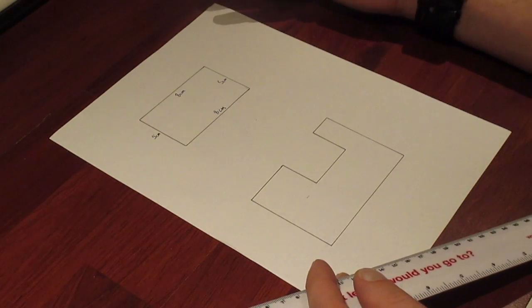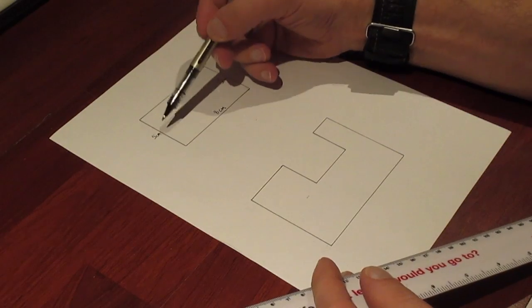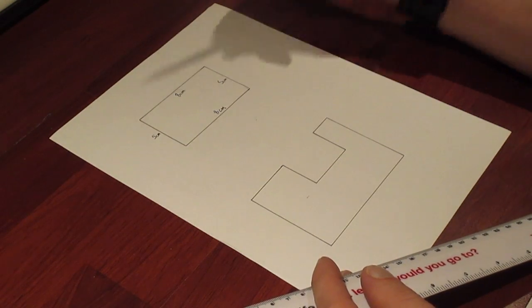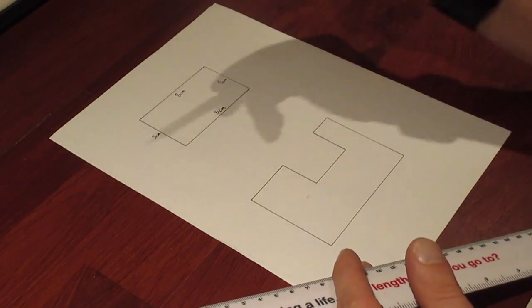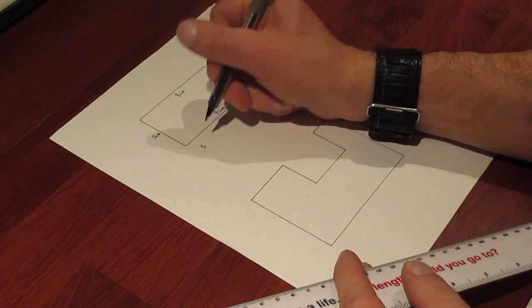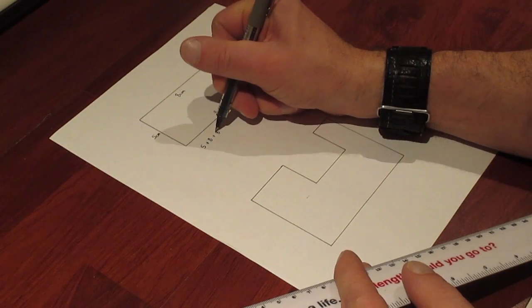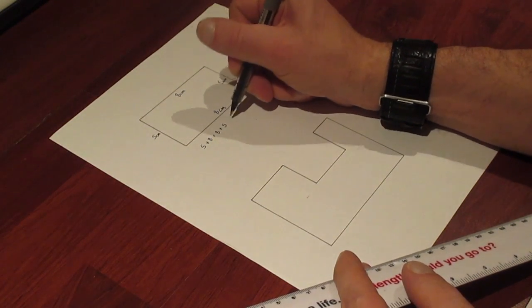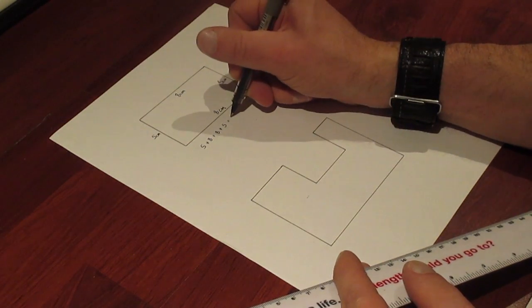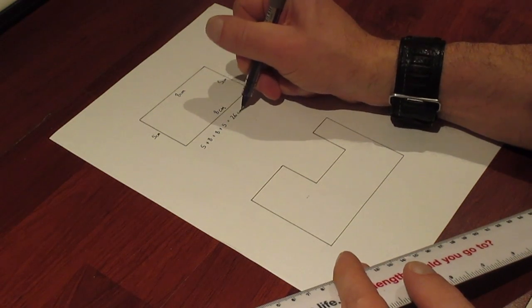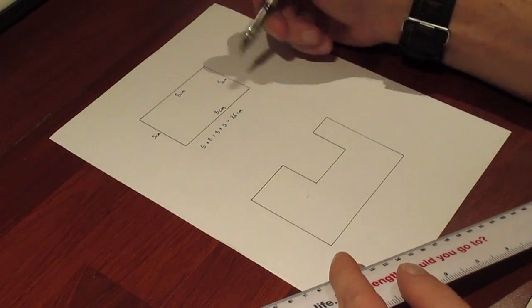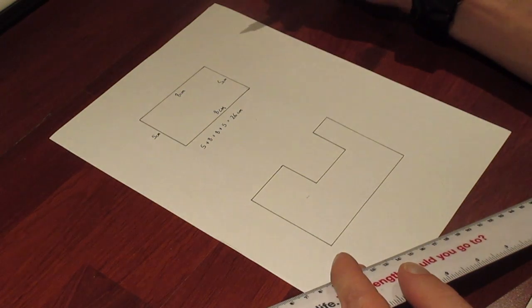Now to work out the perimeter, what you need to do is add the sum of all 4 sides. So that'll be 5 plus 8 plus 8 plus 5, and that gives us a grand total of 26 centimeters. That is the perimeter of that rectangle.